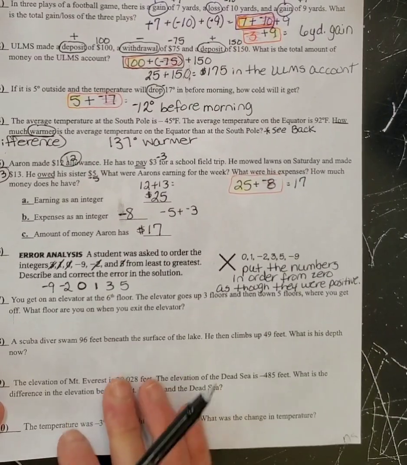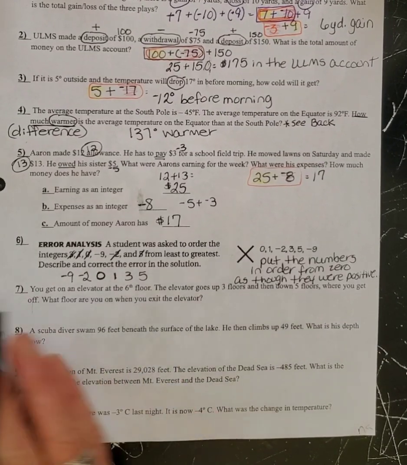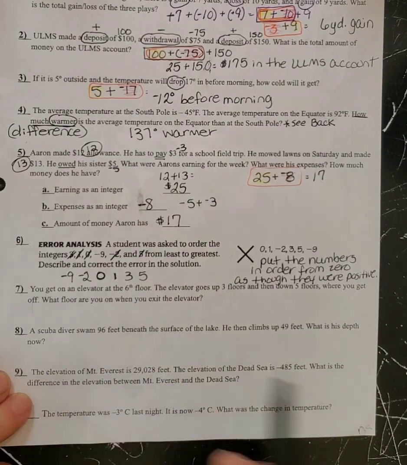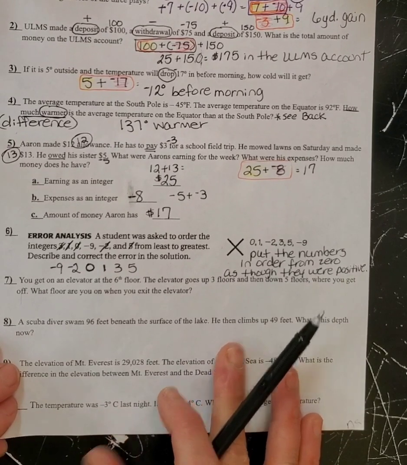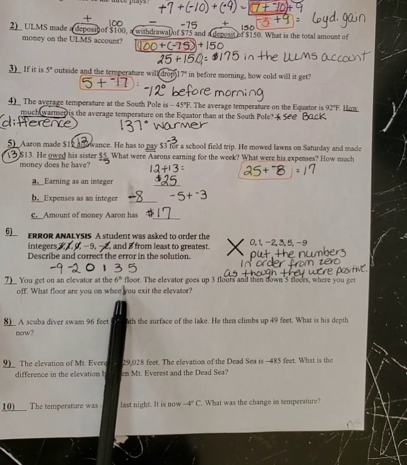So we have to think about numbers that are going to be on the right and on the left of 0.